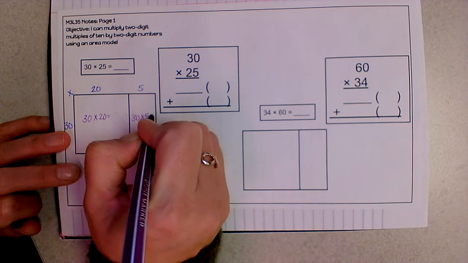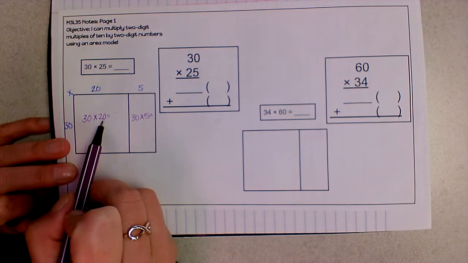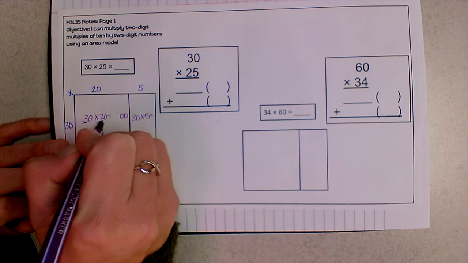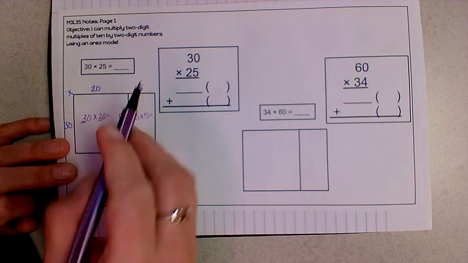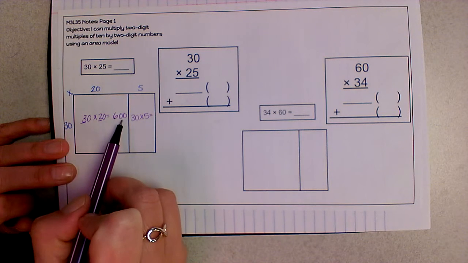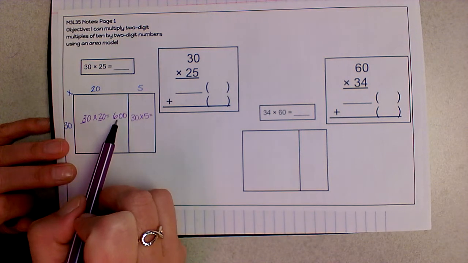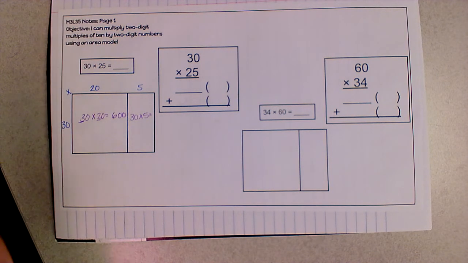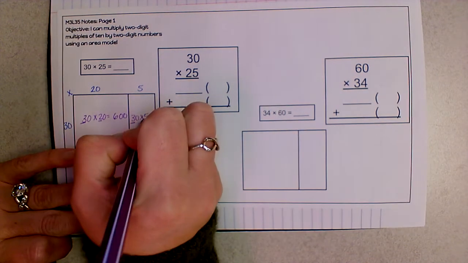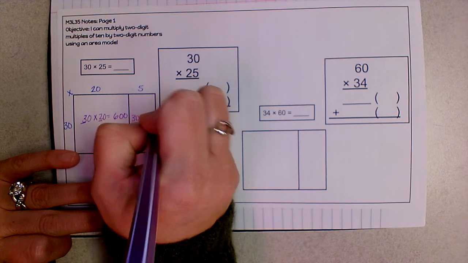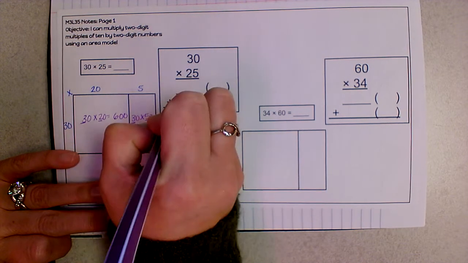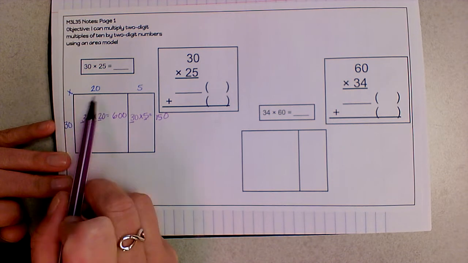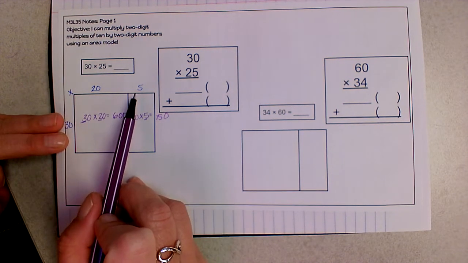Okay? Well, I know that when I have two zeros, right, I'm going to add those two zeros to the end, but I'm going to multiply the two front numbers because I'm multiplying by 10. So 3 times 2 is 6, and then I added those two zeros. So 30 times 20 is 600. Okay, now I'm going to do the same thing for this over here. I'm going to do 3 times 5 is 15, and then there's a 0, so I'll put a 0 behind. So I took my 10s times each other, then my 10 and my 1 times each other.